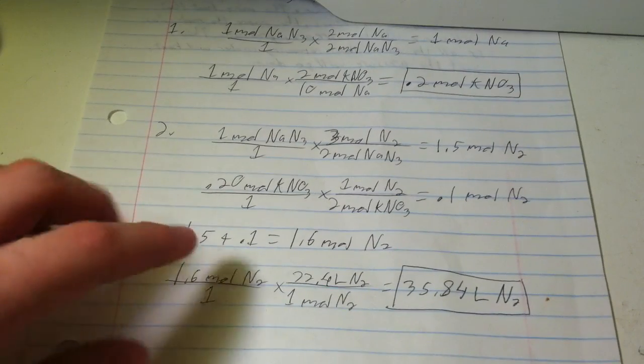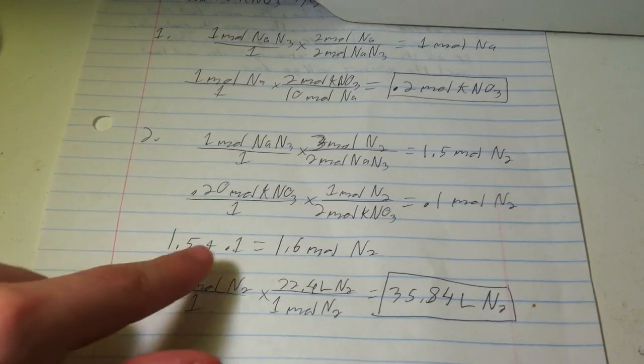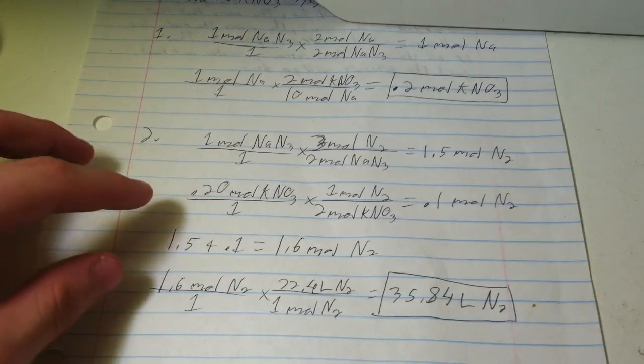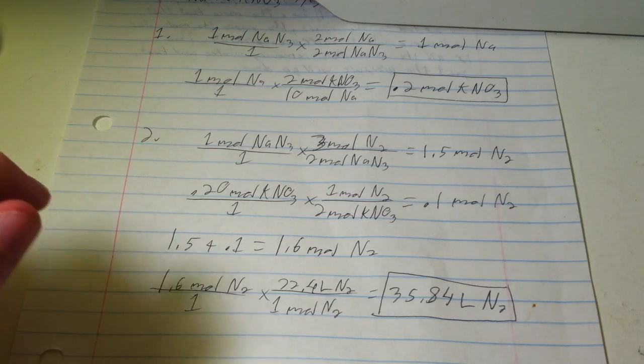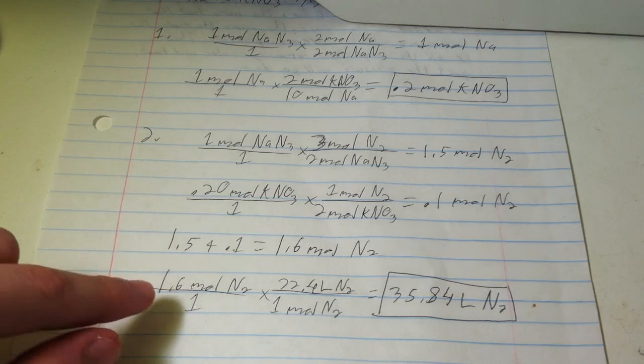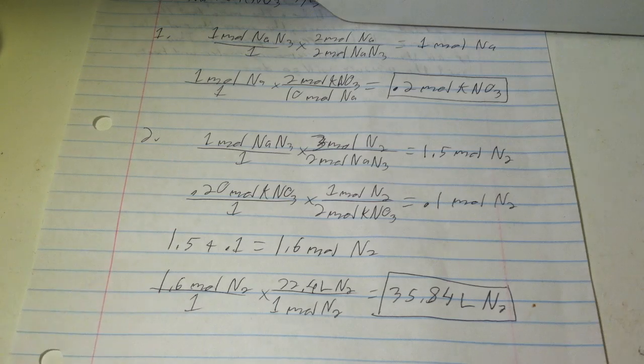That is down here. I'm sorry if you couldn't see this part before, but there's that work. And then now you have this, and you're going to set that up to find your liters. So 1.6 moles of nitrogen times 22.4, since that's the standard amount of liters in 1 mole, over 1 mole of nitrogen, and that's going to give you 35.84 liters of nitrogen, or N2.